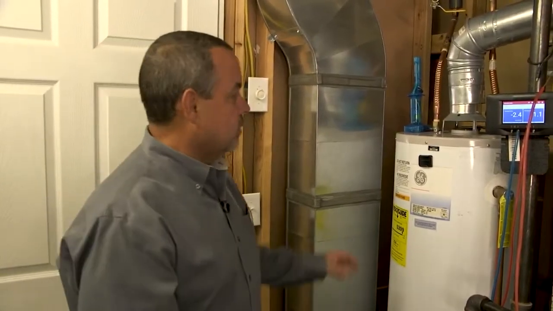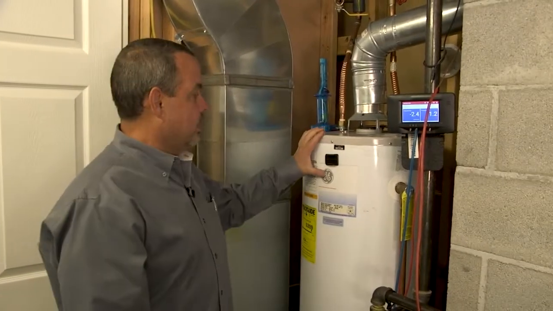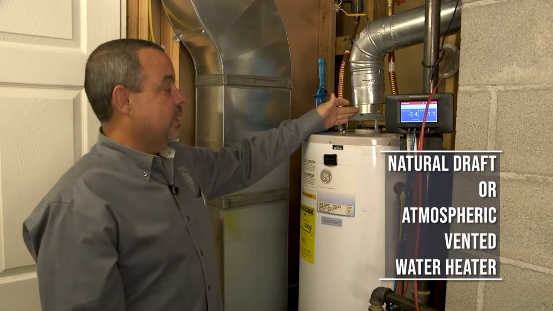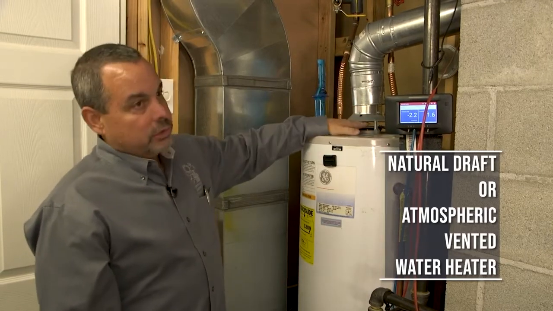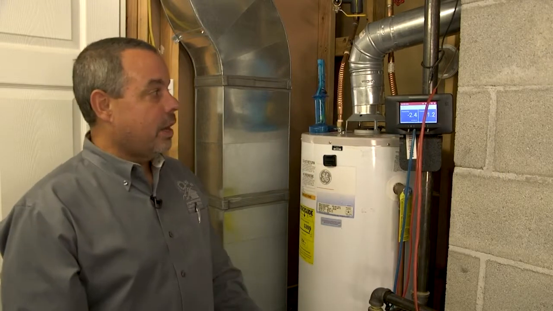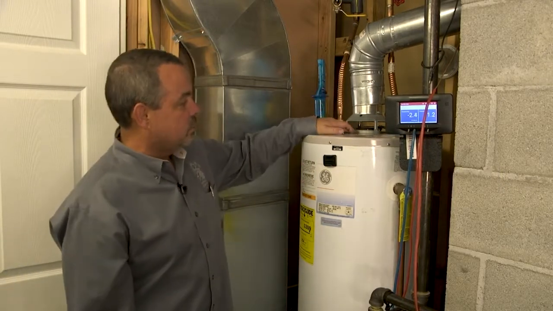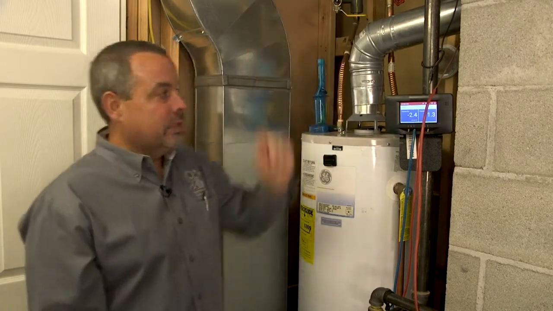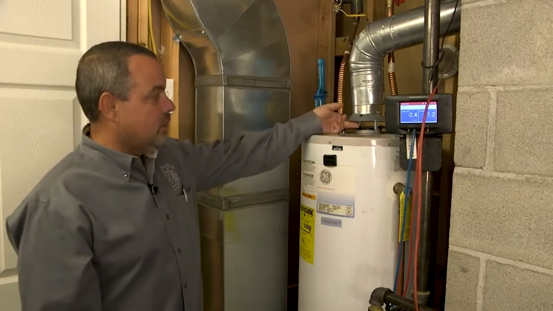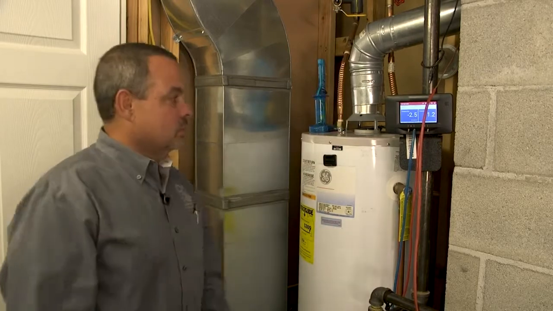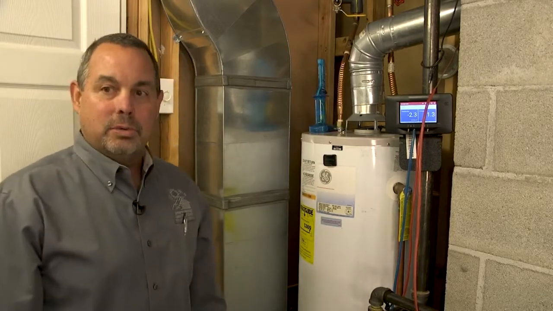Okay, so right now we're in your mechanical room, and your mechanical room probably has one of these. This is a water heater, what we call a natural draft or atmospheric vented water heater. It has this great big draft hood on it, which is a hole. And if everything's working right, all of the toxic flue gases will go past this hole through this pipe into the outside. But if things are working wrong, all the toxic flue gases will spill out of this hole into your house. So we're going to go ahead and test that right now and see what happens.